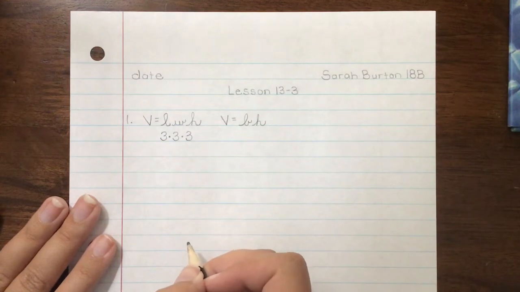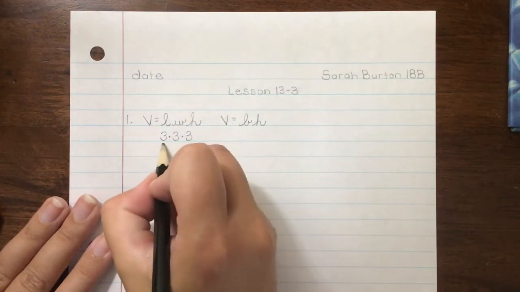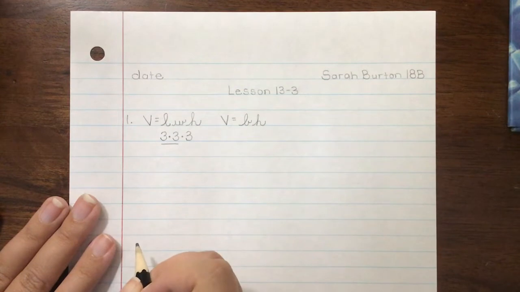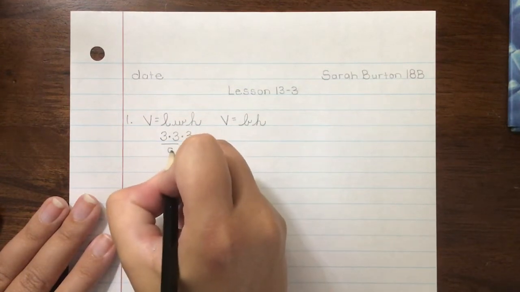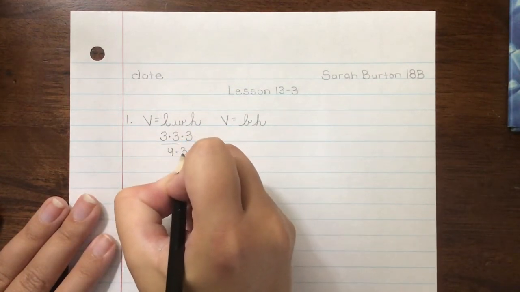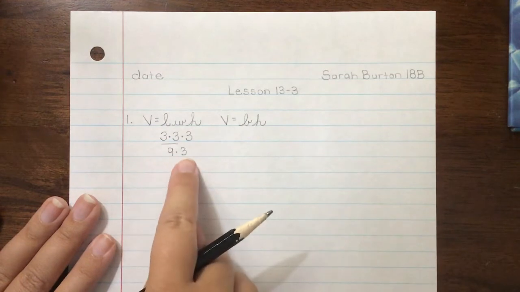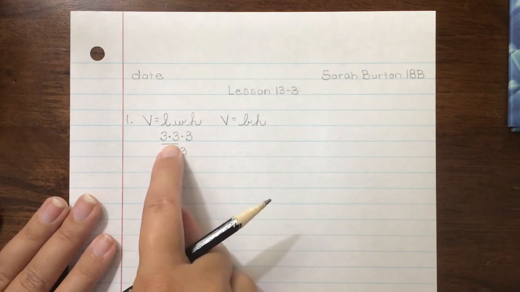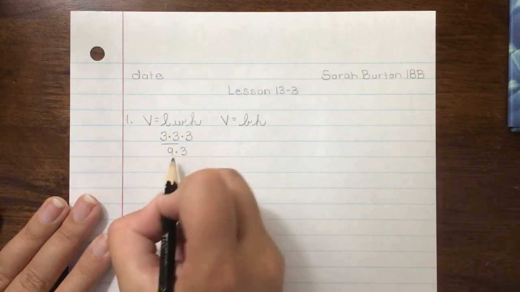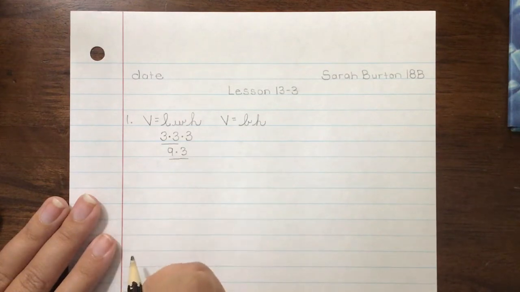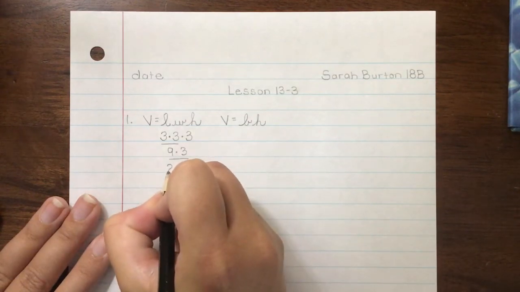And then I'm going to follow order of operations to solve. 3 times 3 is 9. So I just rewrote the problem, but I put 9 where I had originally solved. And then 9 times 3 is 27.